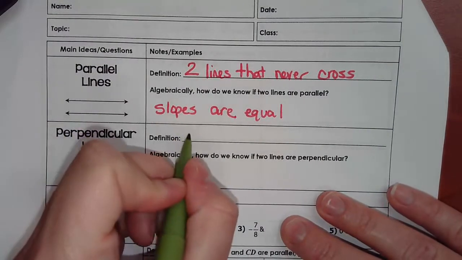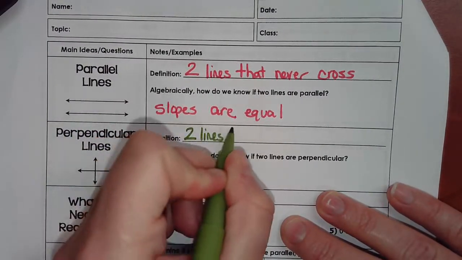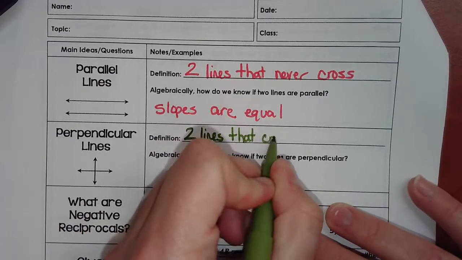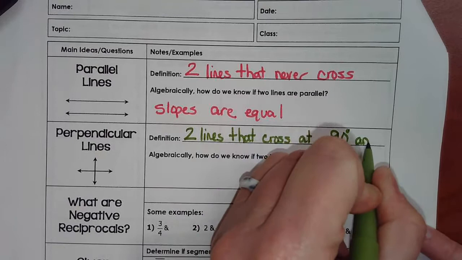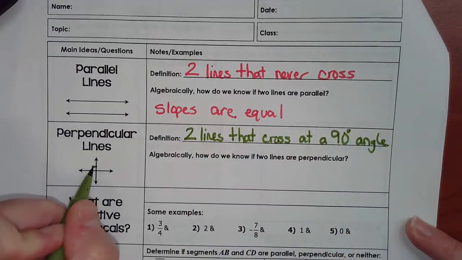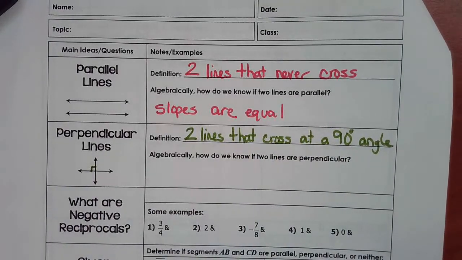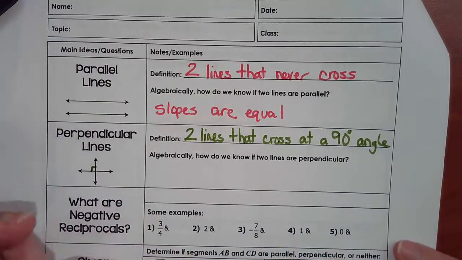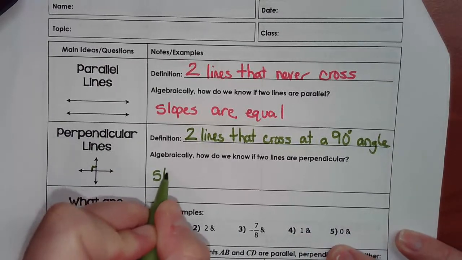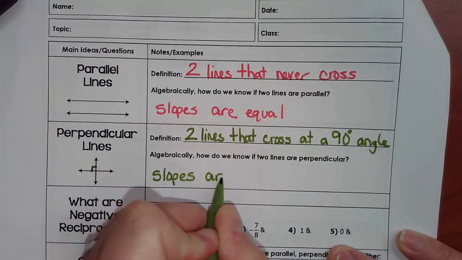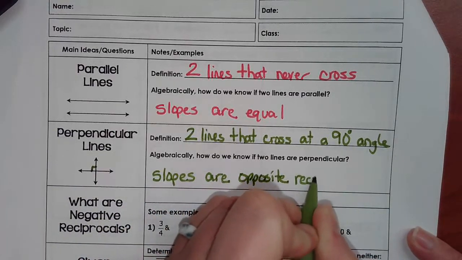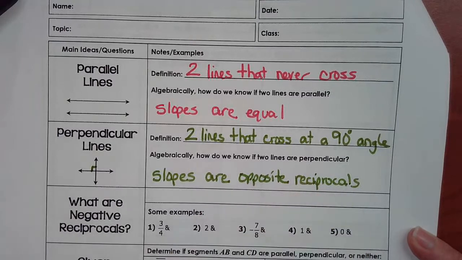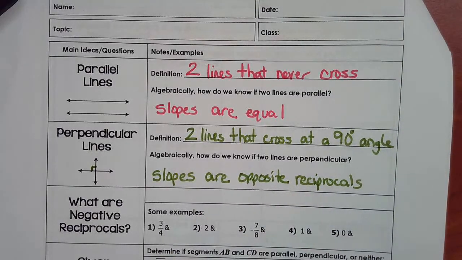Perpendicular lines are two lines that do cross, at a 90-degree angle. It's like what you see here. You have that little box. And algebraically, how do we know if they are perpendicular? This is going to be kind of a big word here. Slopes are opposite reciprocals. So let's talk about what that means.